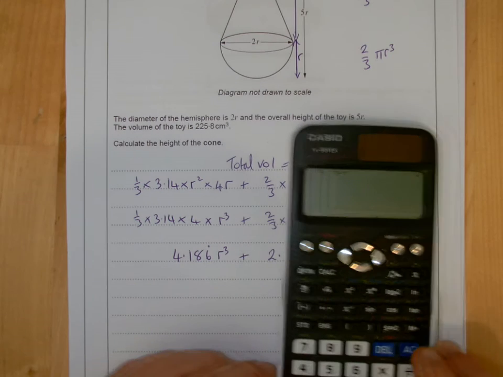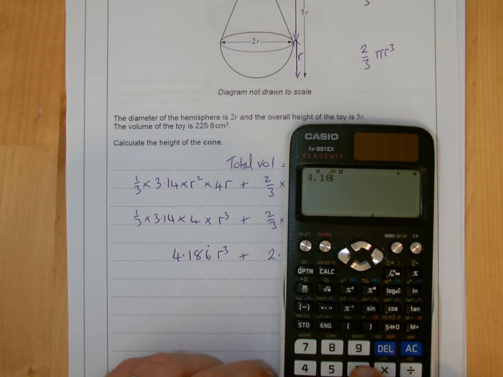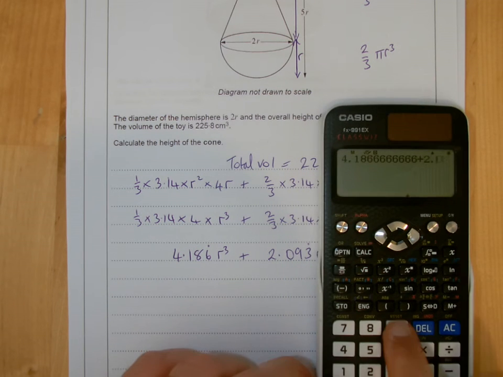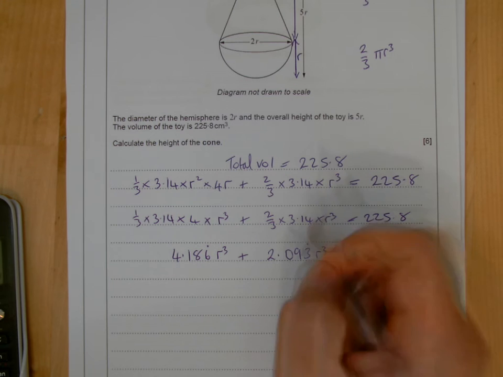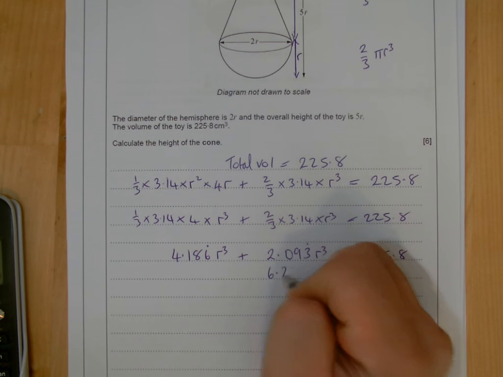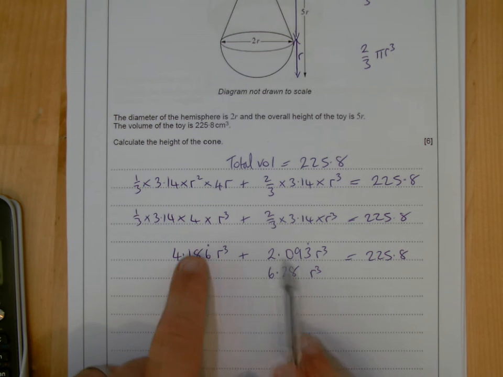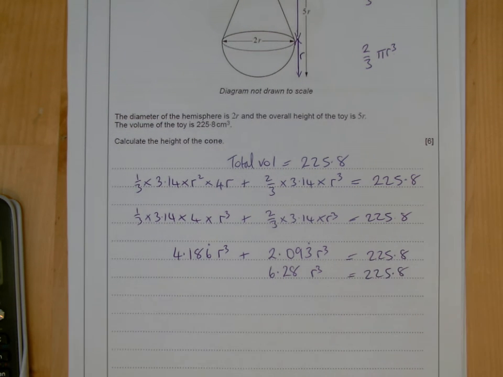So I'm going to do 4.186. I haven't got a recurring back on my calculator, so I'll just do that, plus 2.093, so loads of them, and then I get that there, which actually comes to 6.28 r cubed. So it stays as r cubed, you're just adding these numbers together. That equals 225.8.